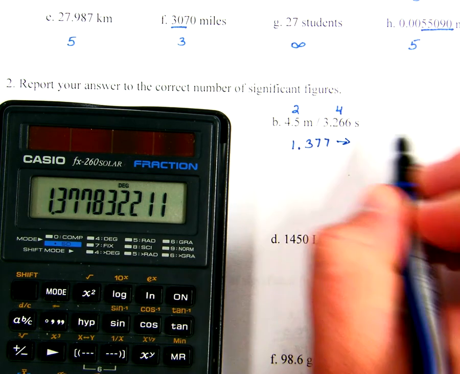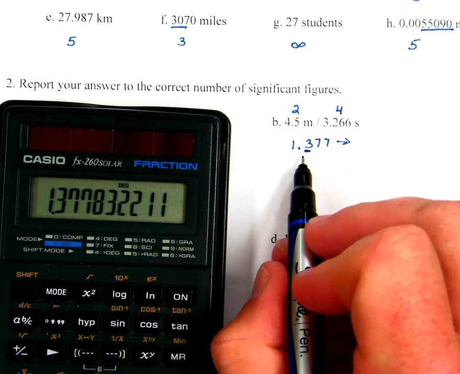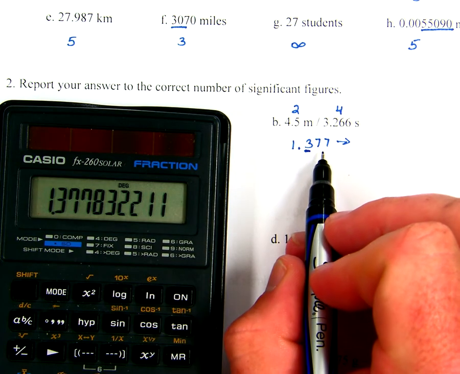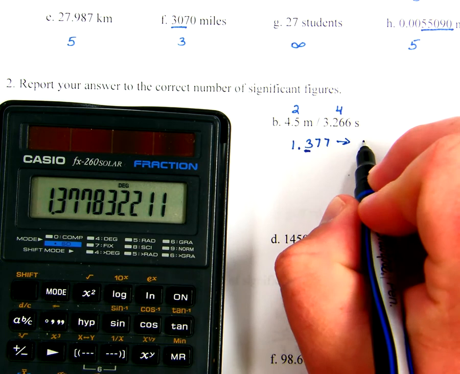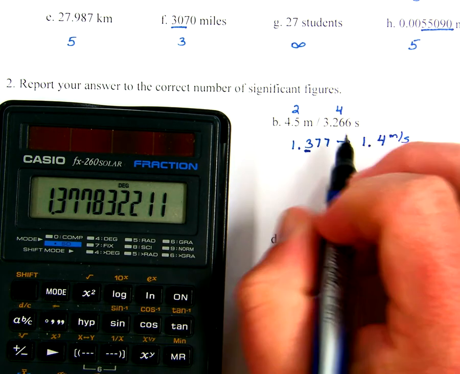So count over from the left. Looking to the next digit, the 7 is obviously bigger than 5, so I round up. So my answer is 1.4 meters per second. Meters divided by seconds would be meters per second.